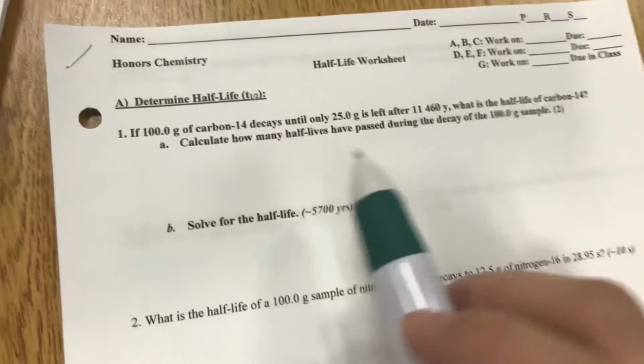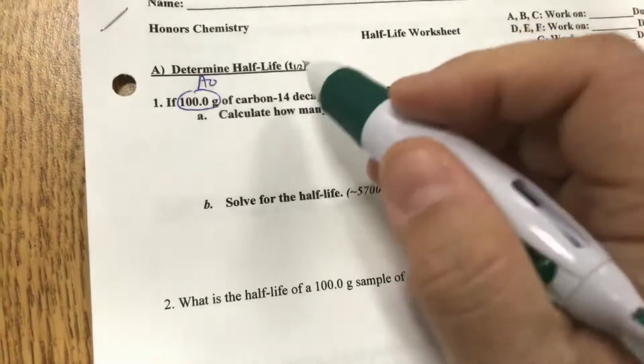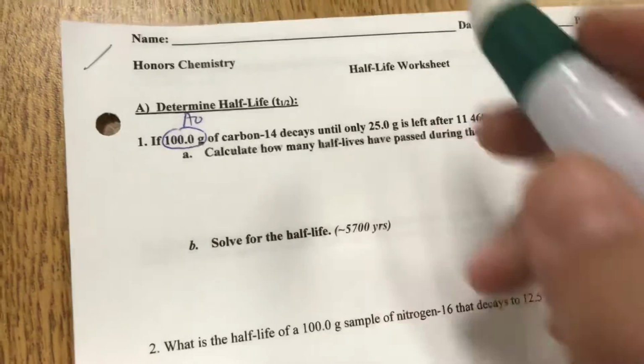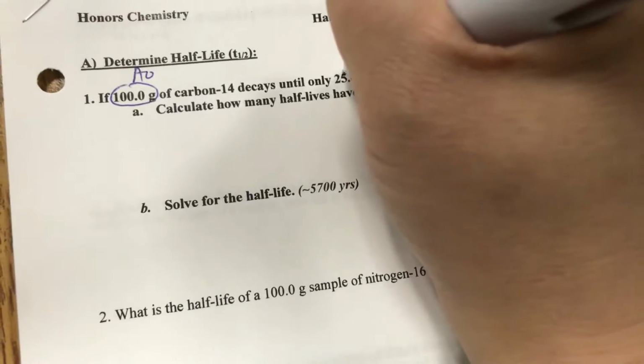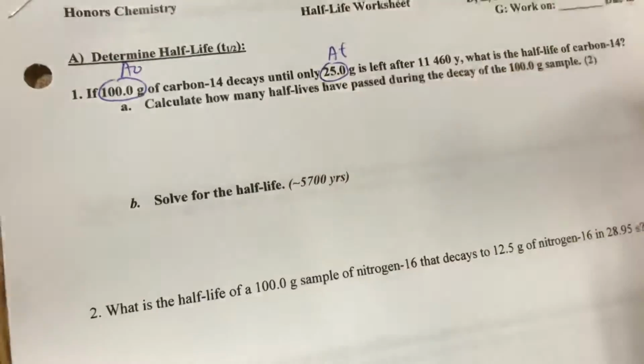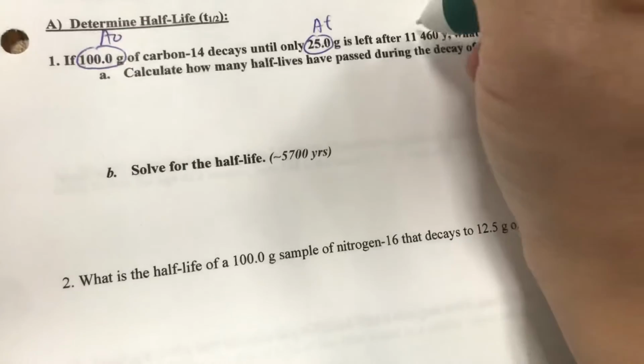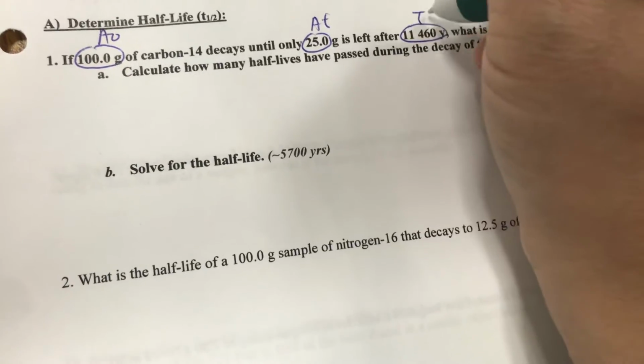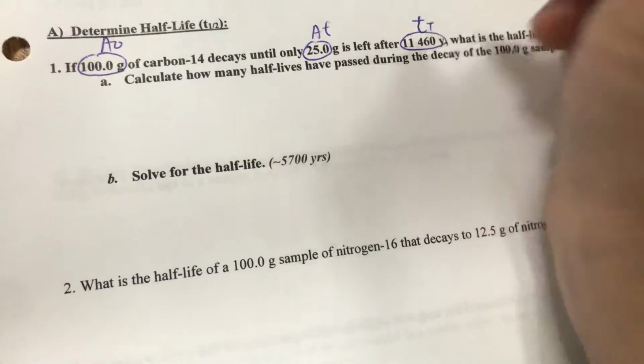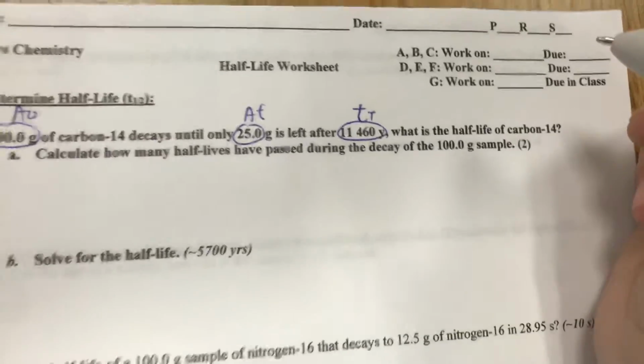We want to label what the numbers are. So 100 gram will be A0. Carbon-14 does not mean anything, forget it. 25 grams is left, will be AT. And then after this amount of years, this will be my T total.